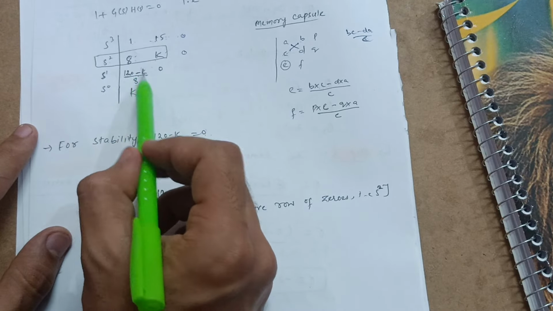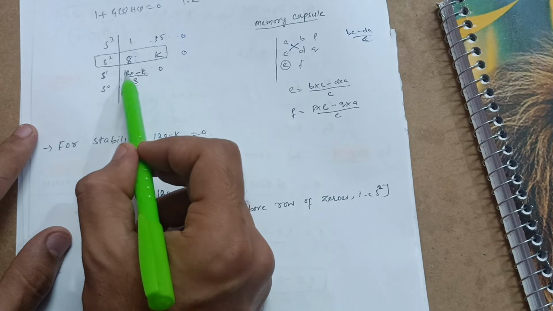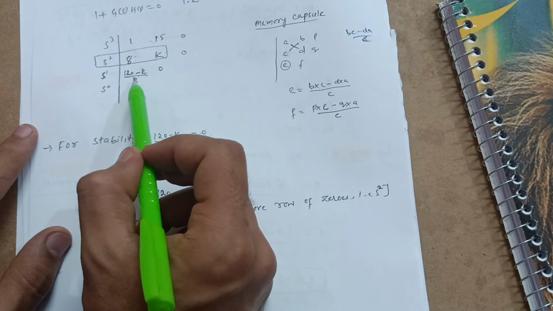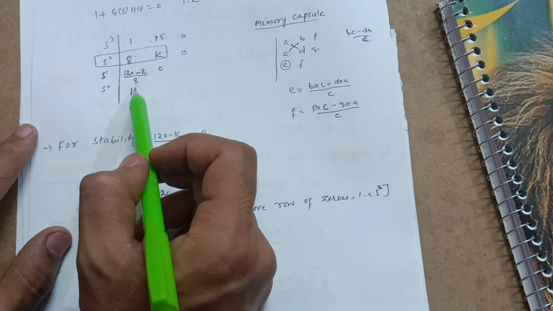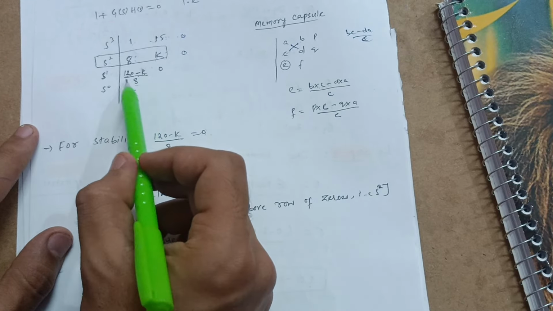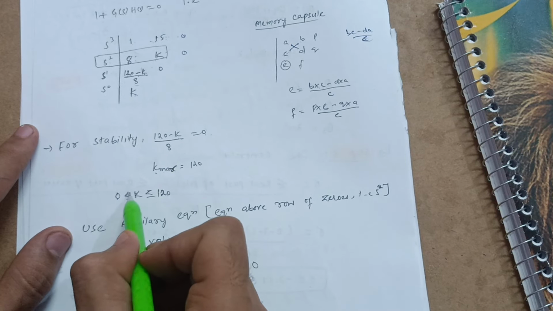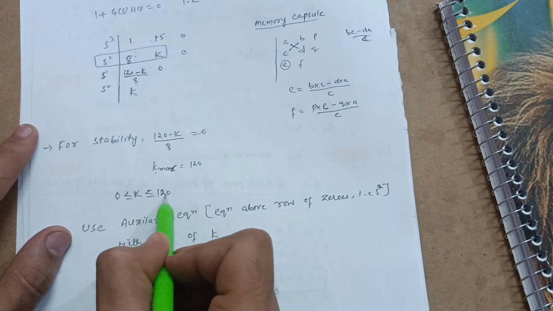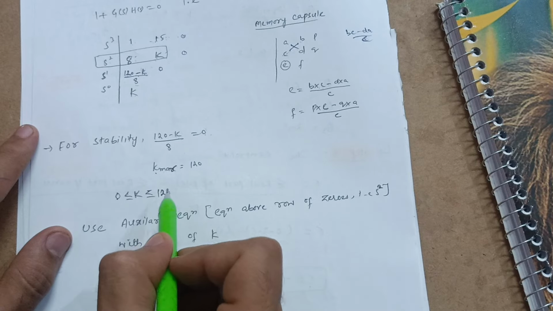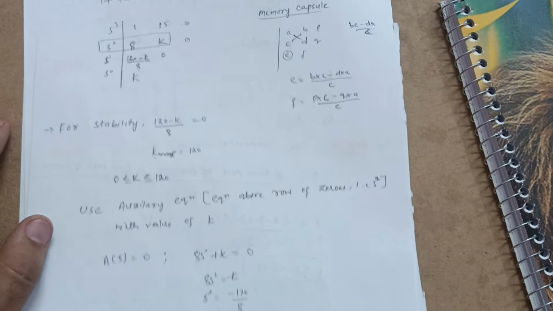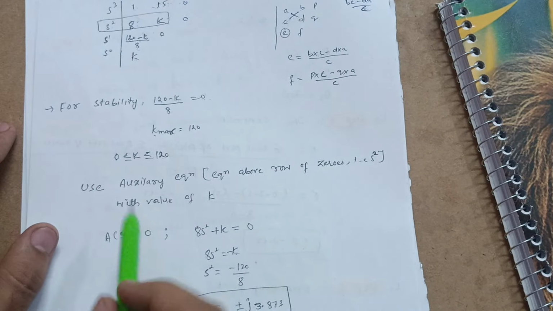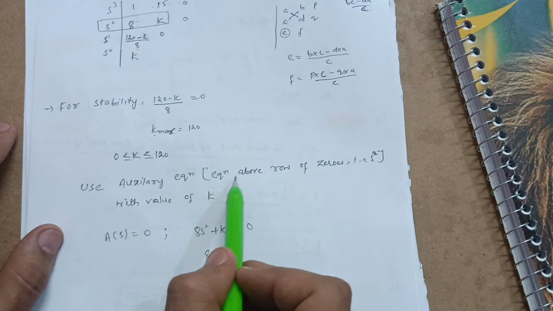Minus should not be in the Routh's array criteria. If the sign gets changed, the system will become unstable. So that should not happen in this case. So what is the range of the k value? Greater or equal to 0, less or equal to 120, not greater than 120, because the system will become unstable if the sign changes. So use the auxiliary equation above the row of zeros.